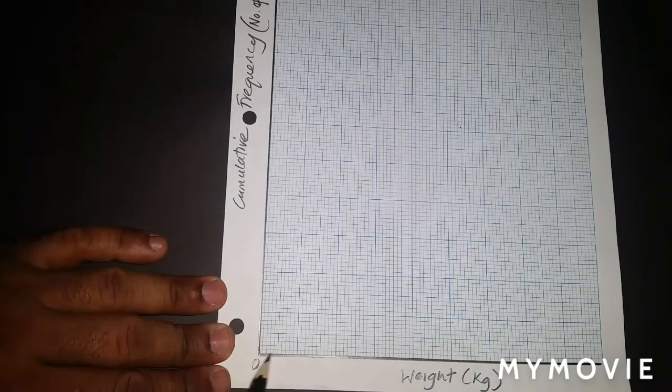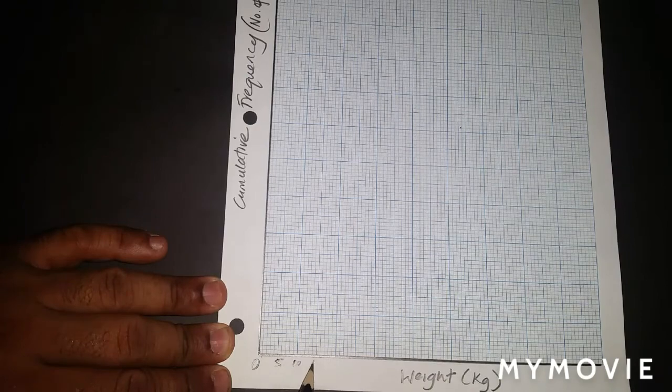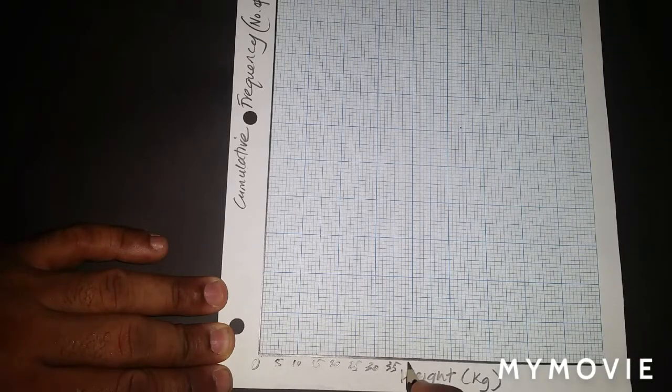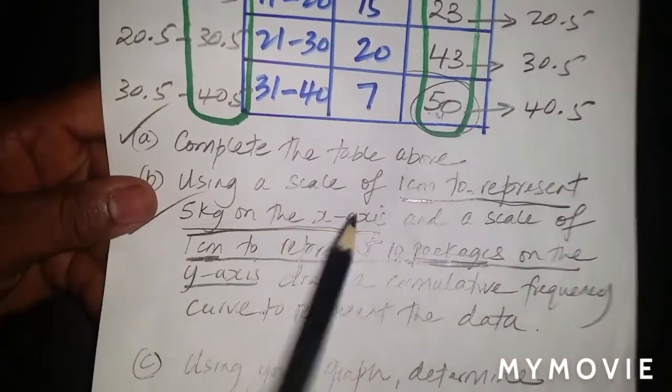So the x-axis is weight. So for every 1 centimeter, we're going up by 5 kilograms. So 5, 10, 15, 20, 25, 30, 35, 40, 45. Okay? So we're going up by 5 kilograms every 1 centimeter, so 5, 10, 15, 20, 25, 30, 35, 40, 45. All right, so that would have been the x-axis. All right, 1 centimeter represents 5 kilograms on the x-axis.